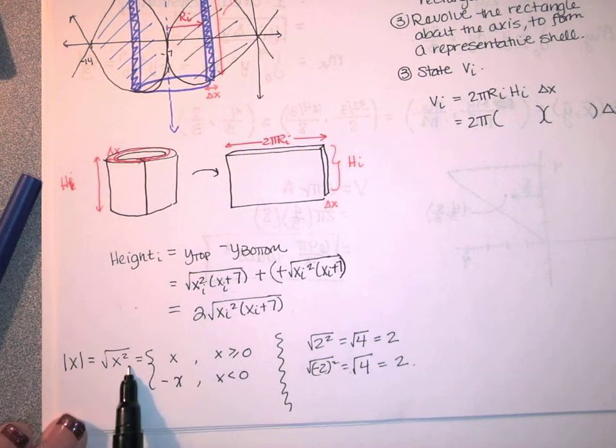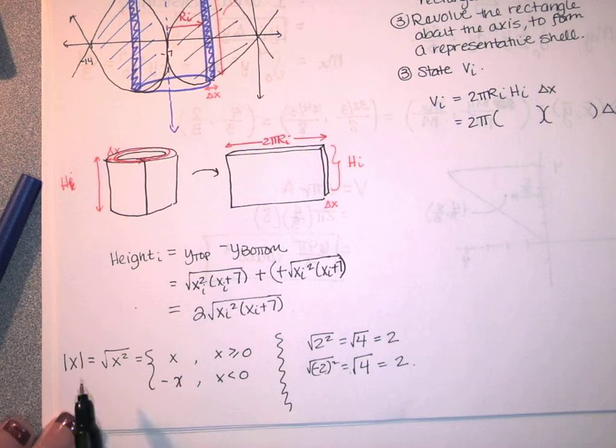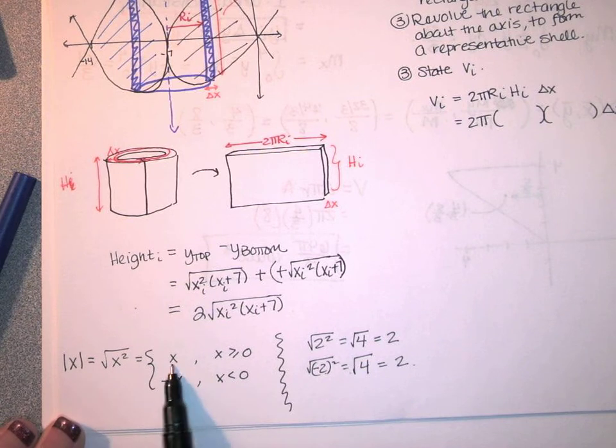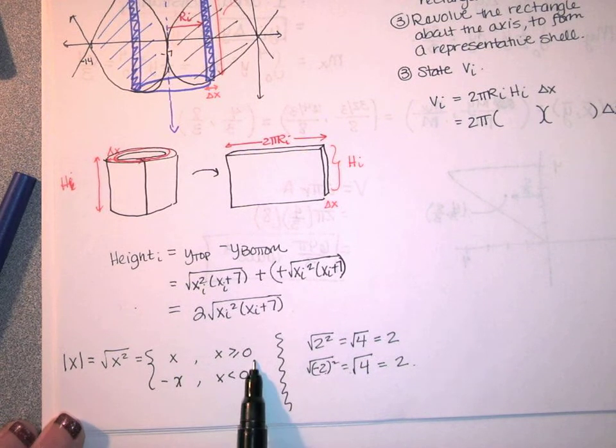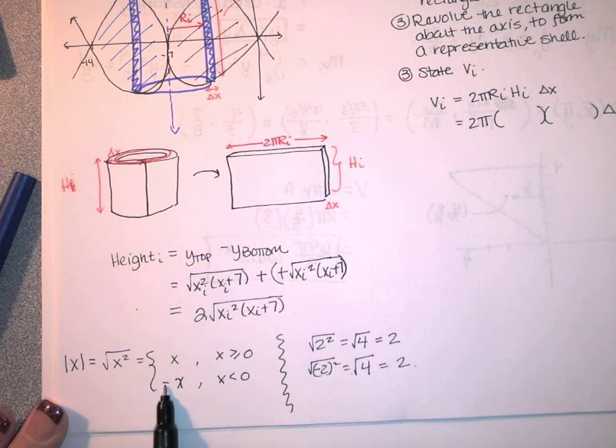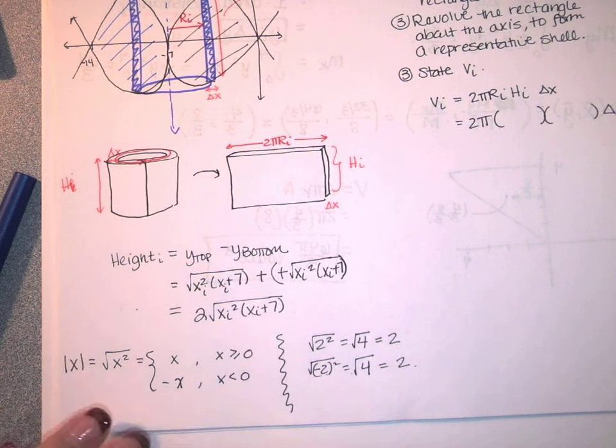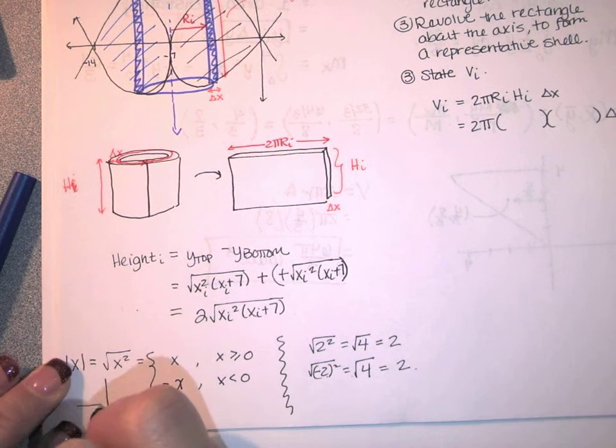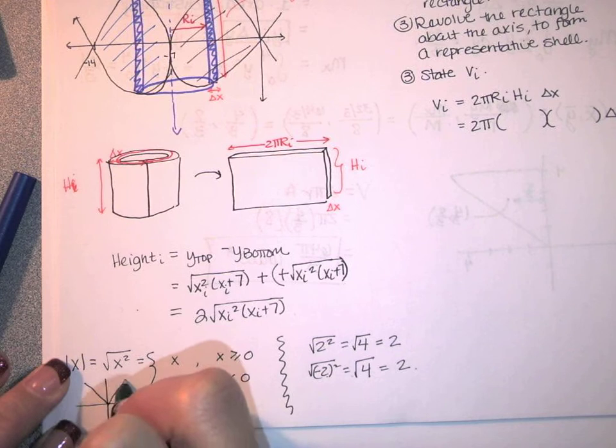So what this is giving us is the absolute value of x. And the absolute value of x is x when x is positive or when x is 0, and it's the opposite of x when x is negative. Remember, your absolute value graph looks like this. It's that V shape.